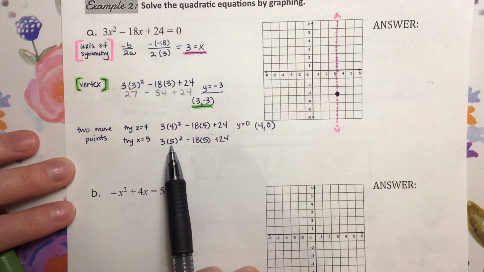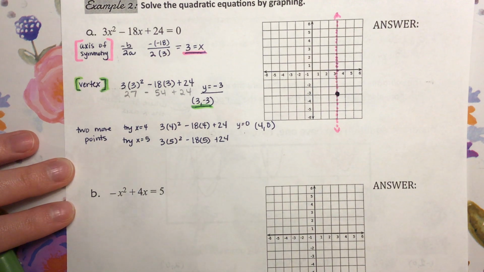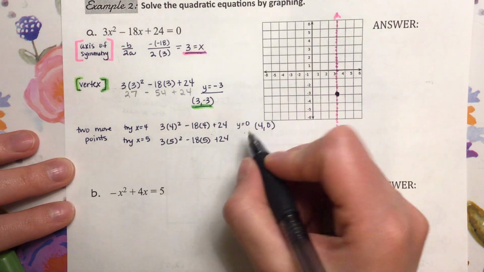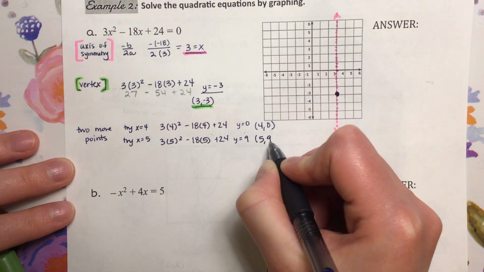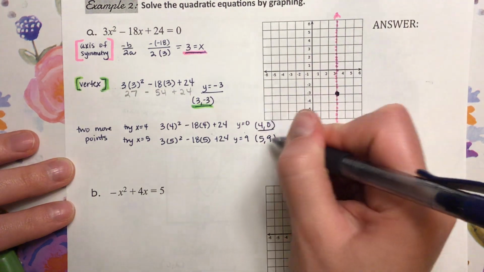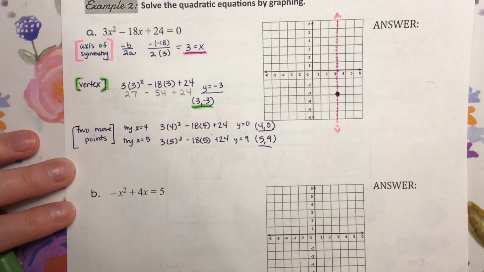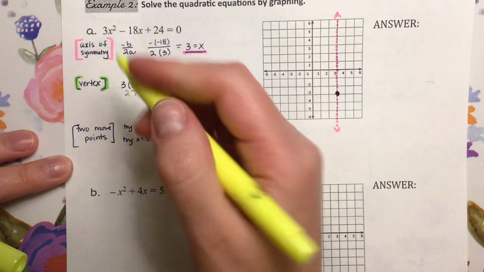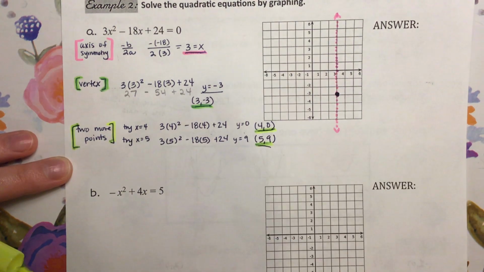When I put a 5 in for x, I'm getting 25 times 3, which is 75, minus 90, and then adding 24. So 75 minus 90 plus 24 is equal to 9. So y equals 9 here. The actual coordinate is 5 comma 9. So what we calculated here was 2 more coordinates, which were those 2 values.